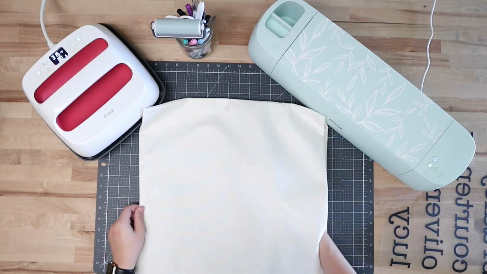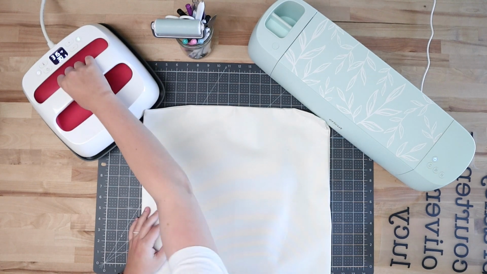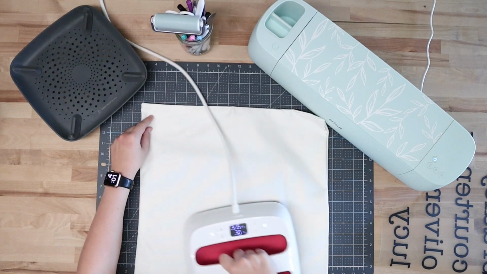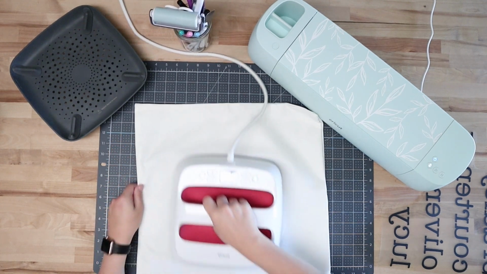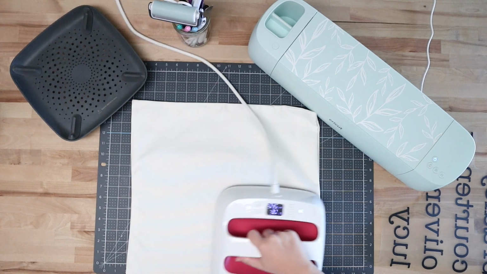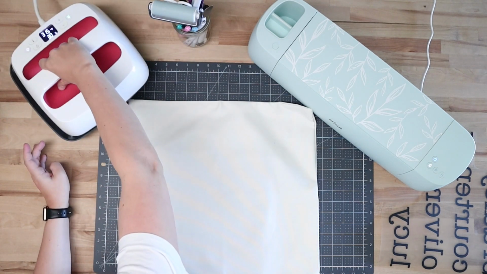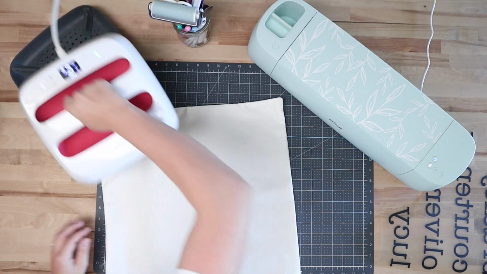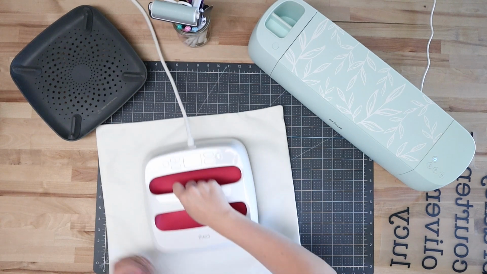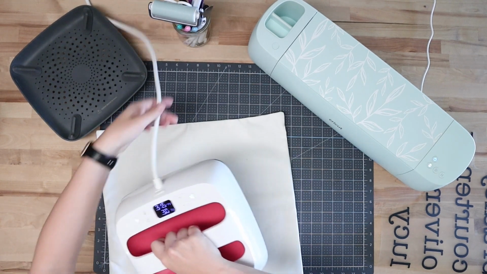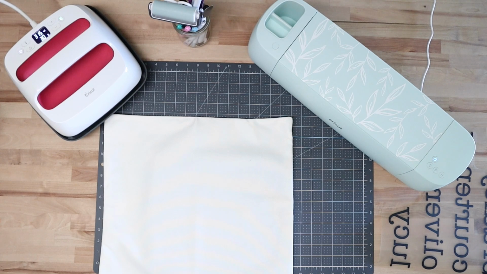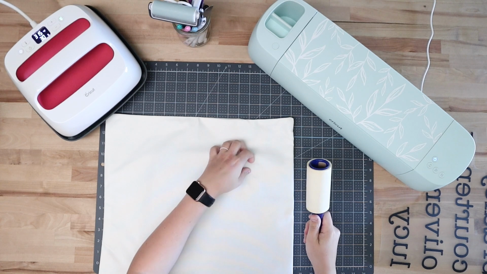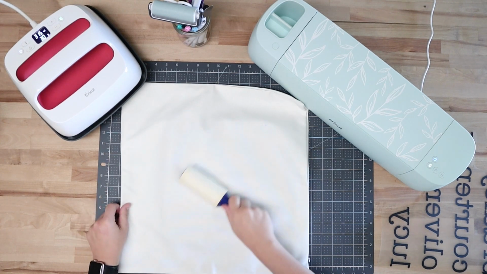So that's preheated. And I'm actually going to start by just pressing it and getting out any wrinkles. You can also wash your material before you use it. I think it's actually recommended. Just double check on that Cricut heat guide. So now I'm just moving my mat over a little bit and pressing over here. Perfect. And then this is totally optional, but I see some fuzzies on my pillowcase. So I'm just going to go ahead and try to remove those with the lint roller.